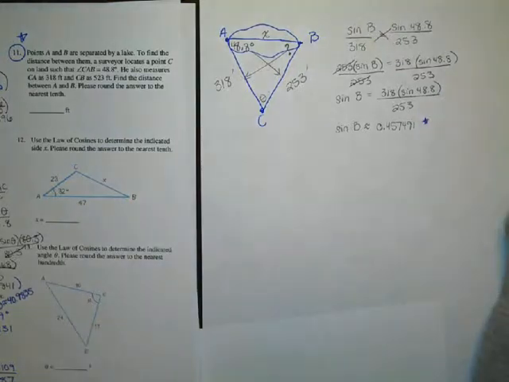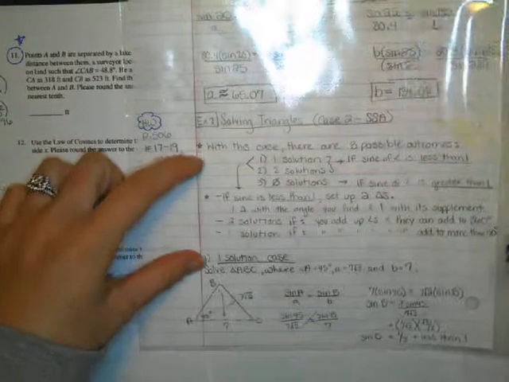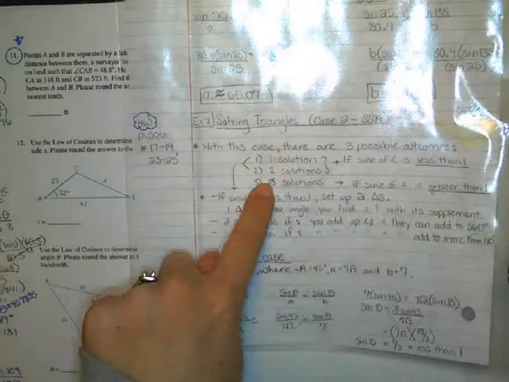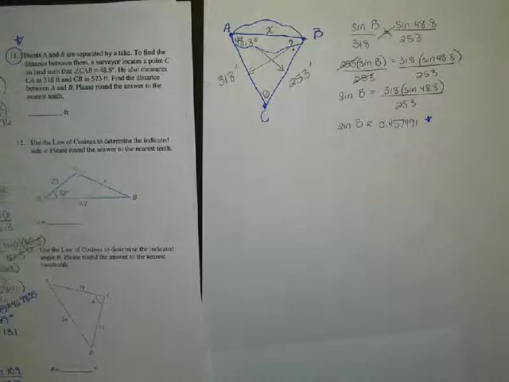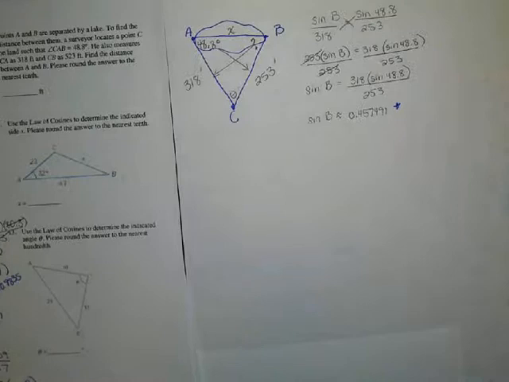Now, this is where something comes into play. If you remember on your 6.4 note, right here, there were all these different cases. Well, if it was less than 1, then it was either 1 solution or 2 solutions. So we actually had to make the different triangles. So that's why this one's a little bit tricky. So let me jump over here.